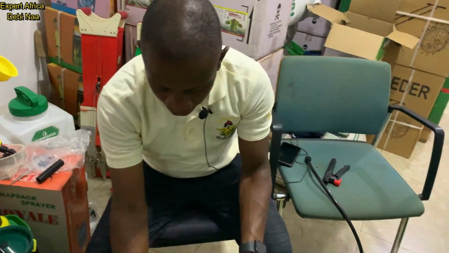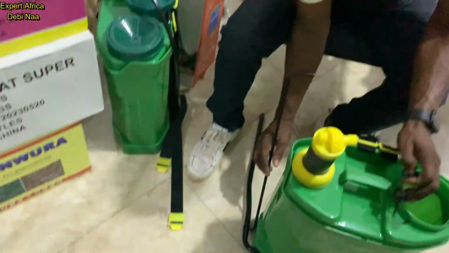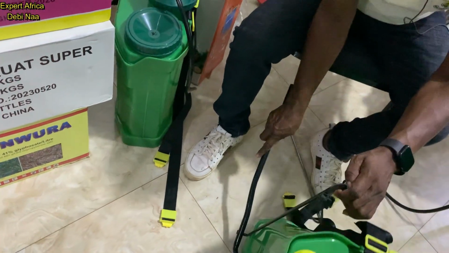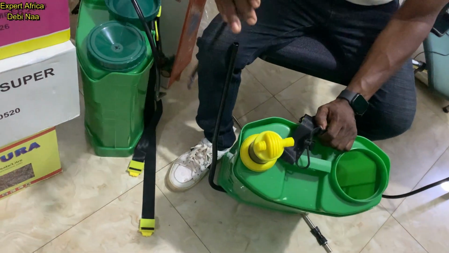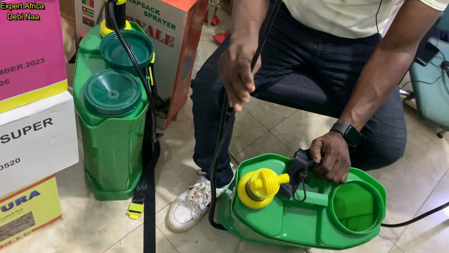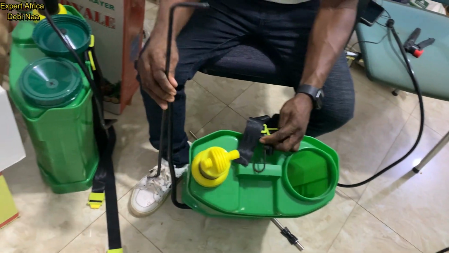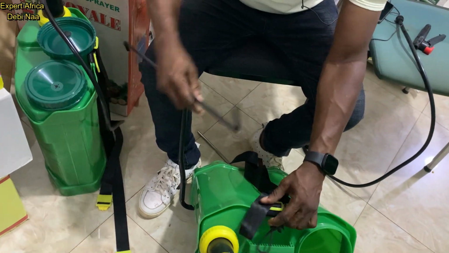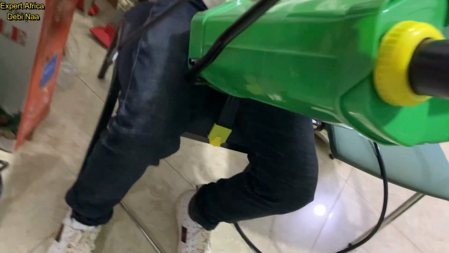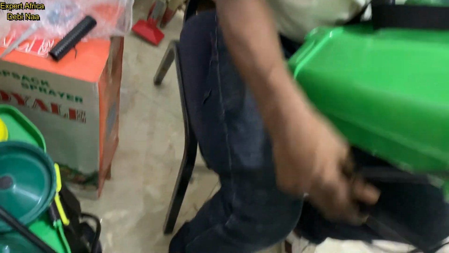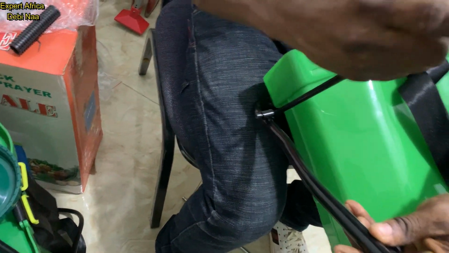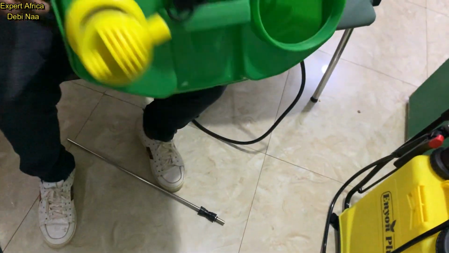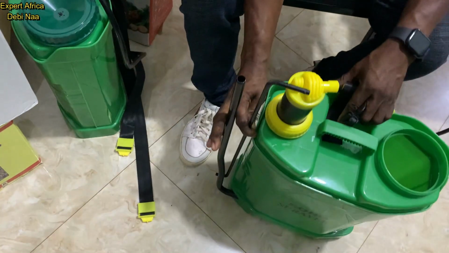So the Z-bar, the short one will go down. And the long one will come up to link the chamber. You see, there's a hole here. This way the Z-bar is going to lock. You put it like this. It will pass here. Then the Z-bar will come and join the chamber.